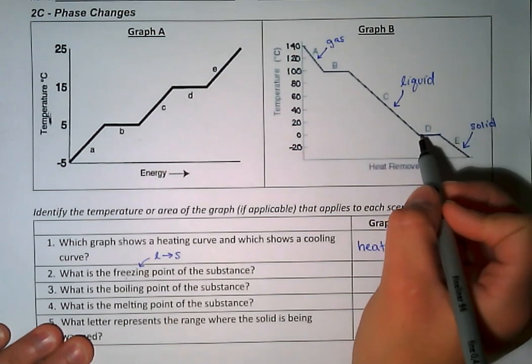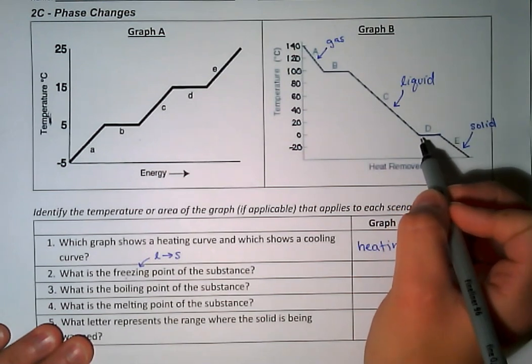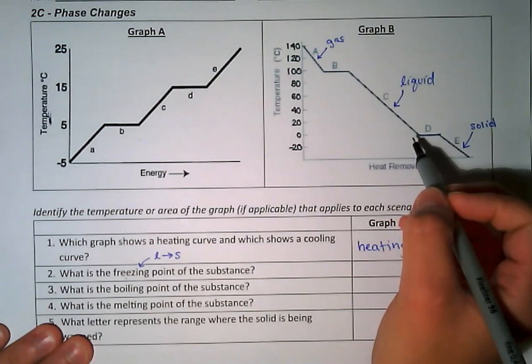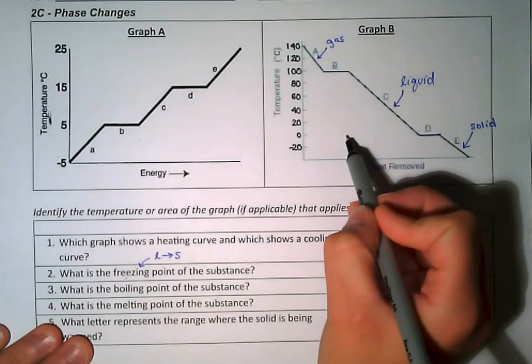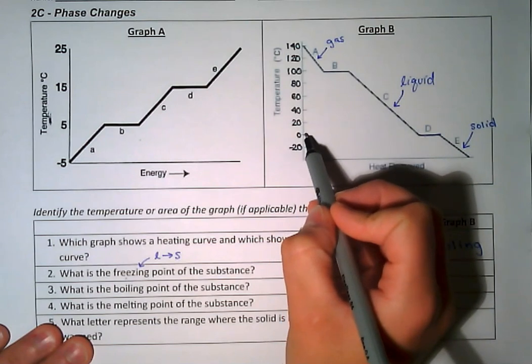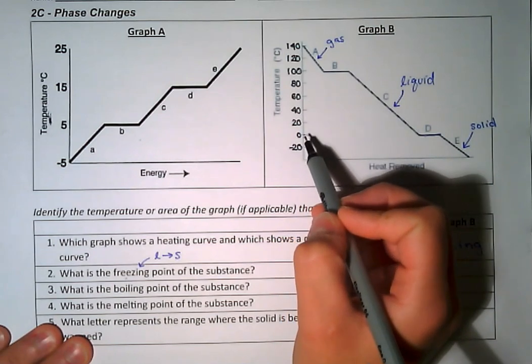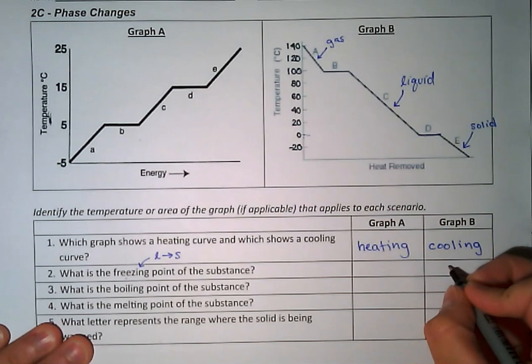We just need to look at what temperature that is at to figure out what the freezing point is. Going over all the way to the y-axis, it's freezing at 0 degrees Celsius. The freezing point is 0 degrees Celsius for graph B.